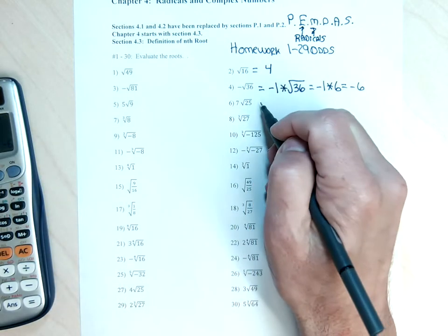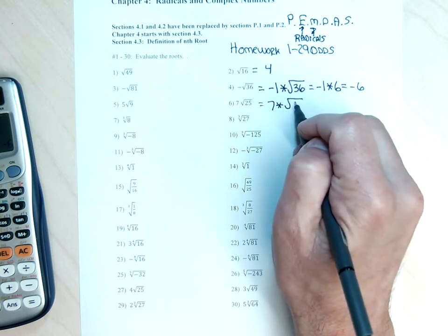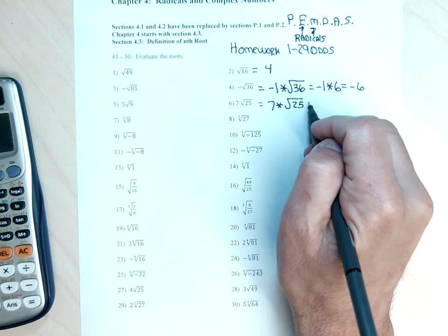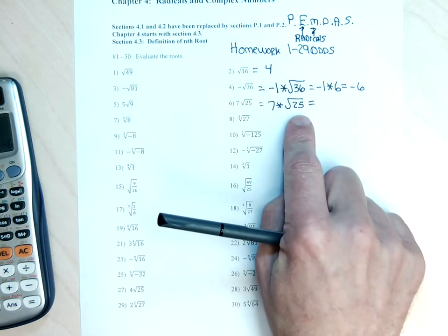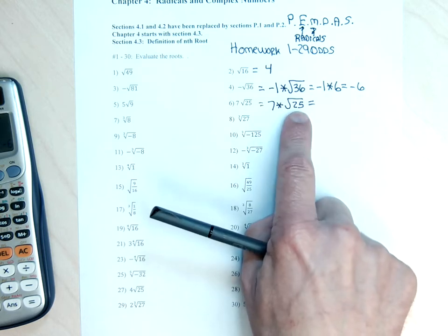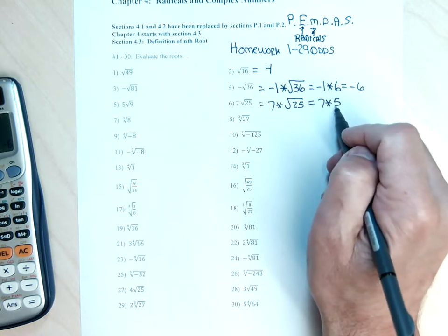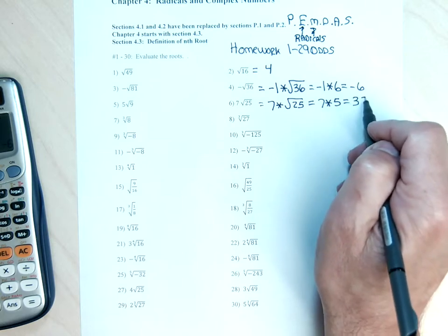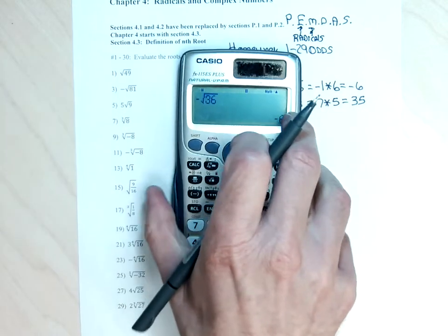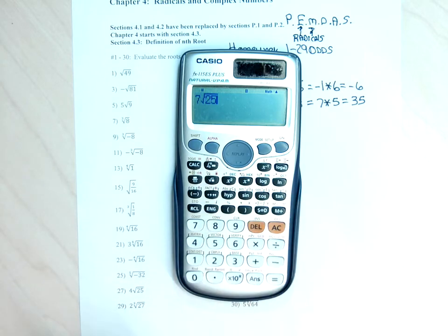Problem 6, this is not the 7th root. This means 7 times the square root of 25. Order of operations, I do radicals like exponents, so radicals are going to get done before the multiplication. Square root of 25 says what positive number squared is 25, and that's going to be 5. And then 7 times 5 is 35. On my calculator, I can just go 7, type the square root button, type the number 25, and then hit equals, and I'll get the 35 that it should be.